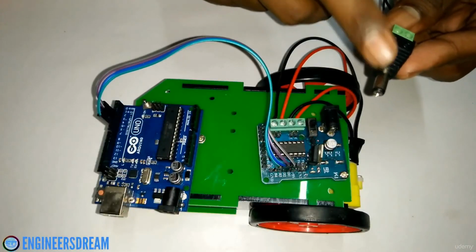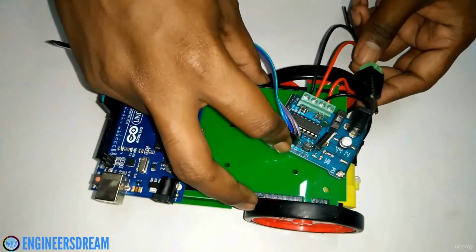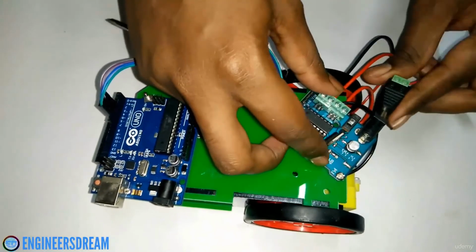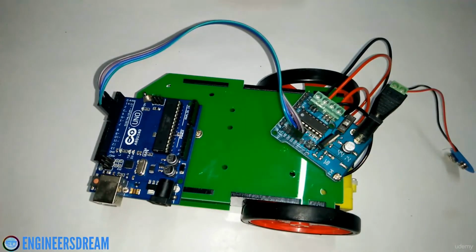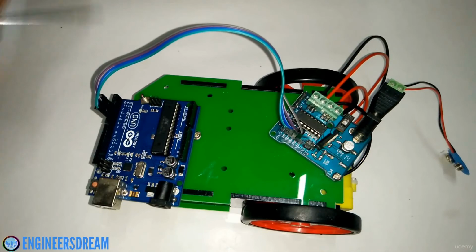Once this connection is done, I'll attach the battery snapper to the DC jack of the motor driver. So guys, I've basically finished the connection of the motor driver to the Arduino, and once you are finished with the connection, let's start with the programming.